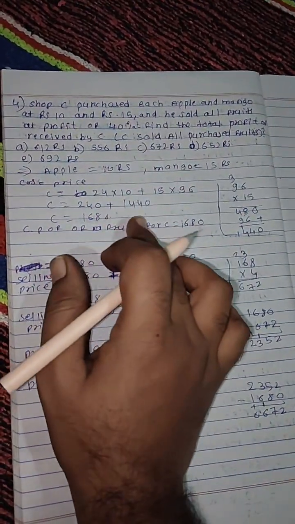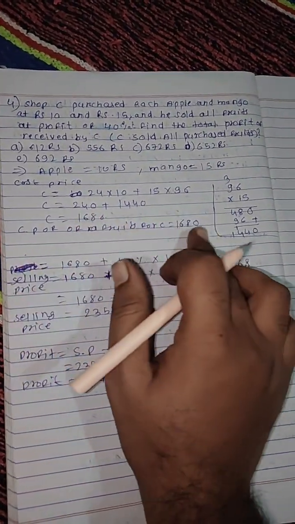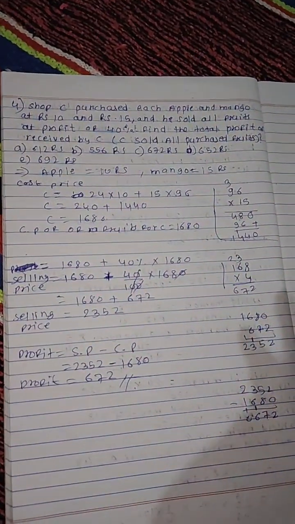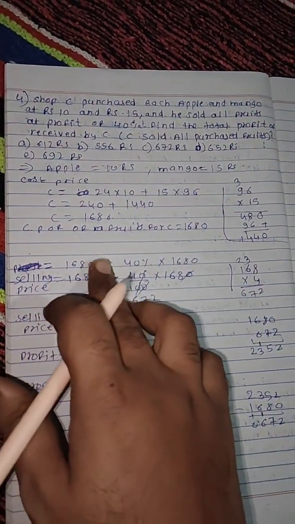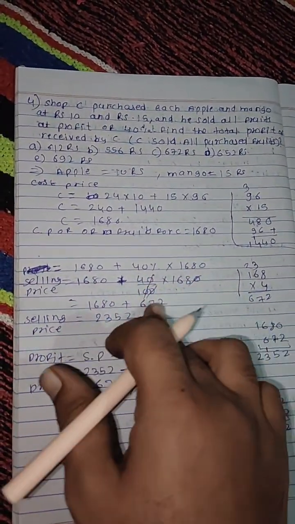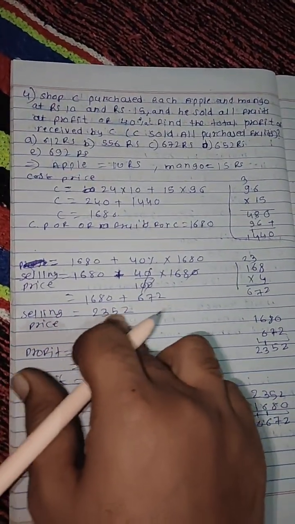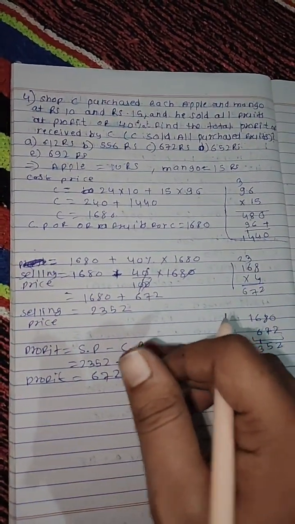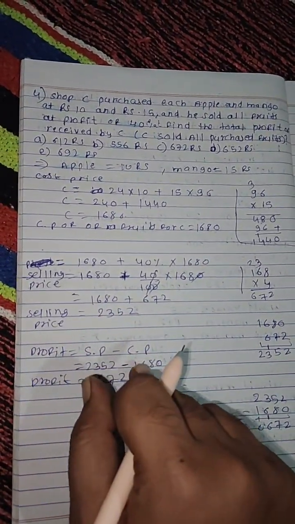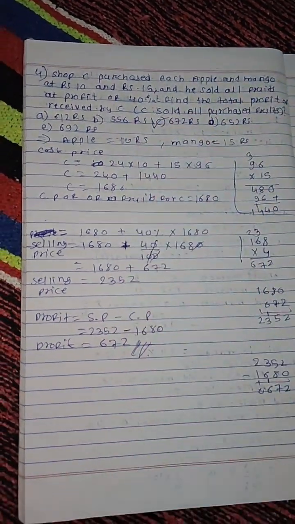So by using this we have found the cost price: 24 into 10, 15 into 96. Since they have mentioned 40% profit, we need to add 40% of 1680 to the cost price. So it will give the selling price. So the selling price is 2352. Then we need to find the profit. Profit is selling price minus cost price. So 2352 minus 1680. So profit is 672. So our answer will be option C. So by this we can solve.